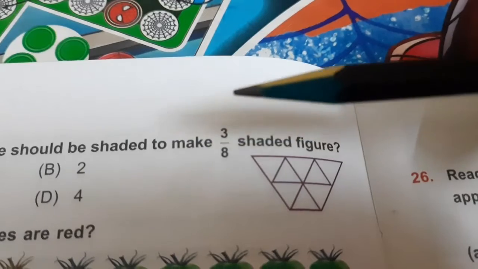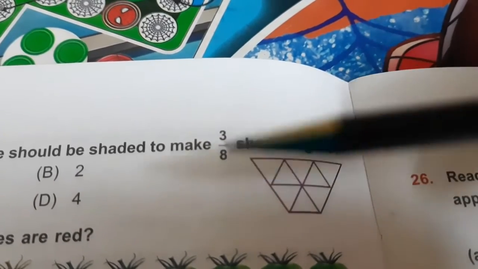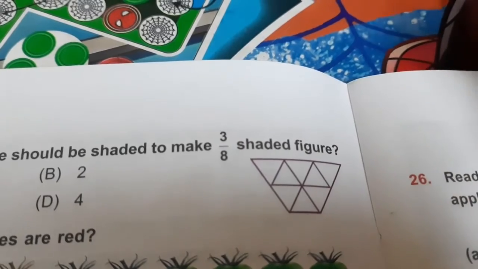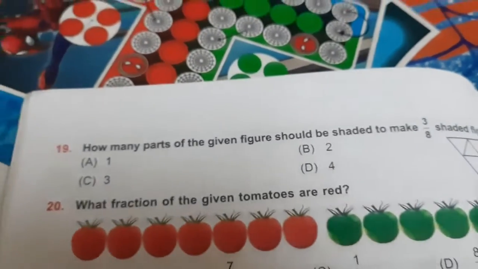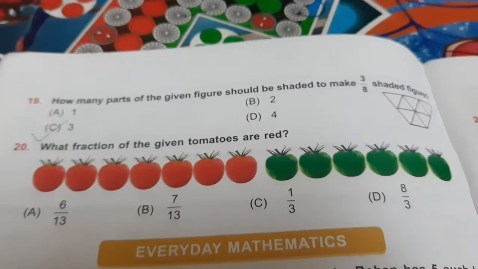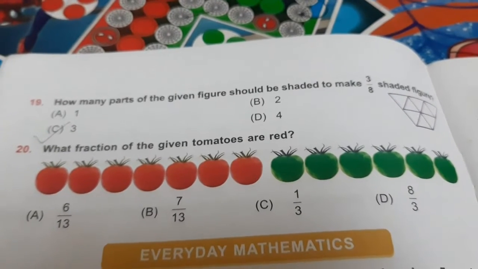And we have to show the shaded part as 3/8. So out of 8, 3 triangles should be shaded in order to get this fraction. That's why the answer to this question is 3, which is option C. Please tick it. Let us move to the next question.